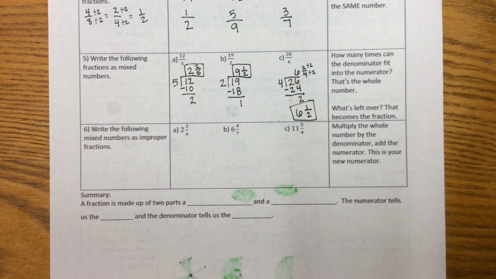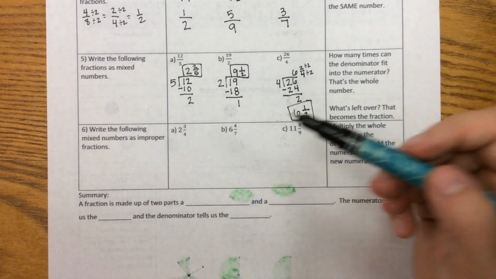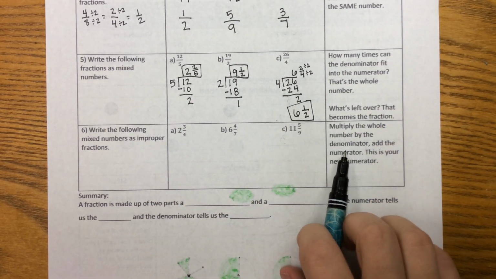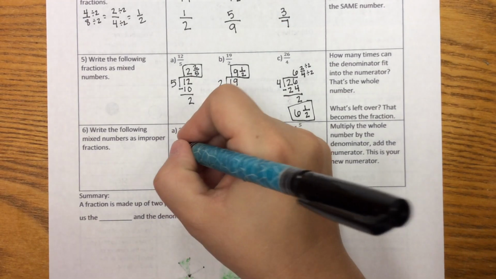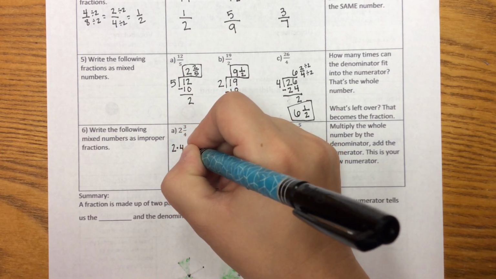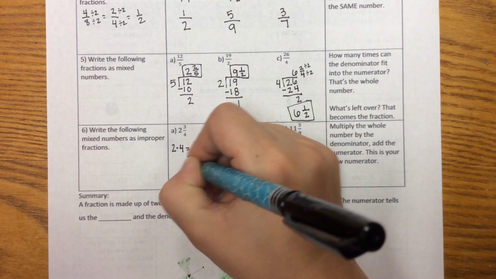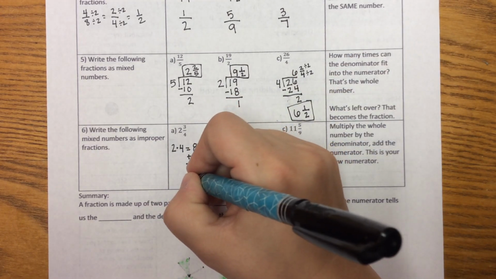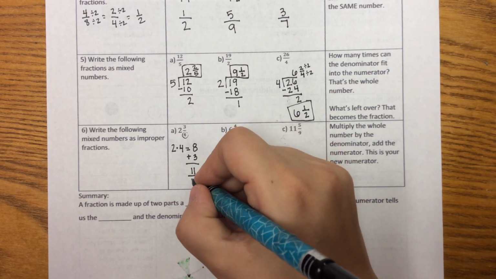Okay, example number 6. Write the following mixed numbers as improper fractions. Now we're going backwards. So what we're going to do is multiply the whole number by the denominator and add the numerator. Okay, so 2 times the denominator, which is 4, that's 8. Then I'm going to add the numerator, which is 3. So 8 plus 3 is 11. So my final answer is going to be 11 over the same denominator, 4.